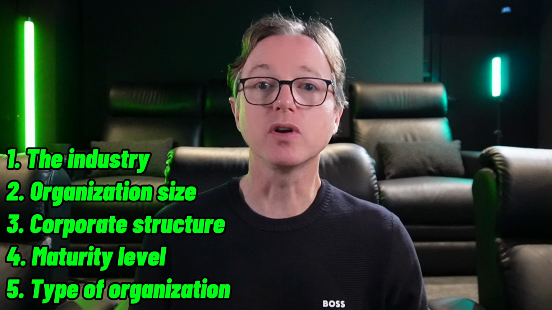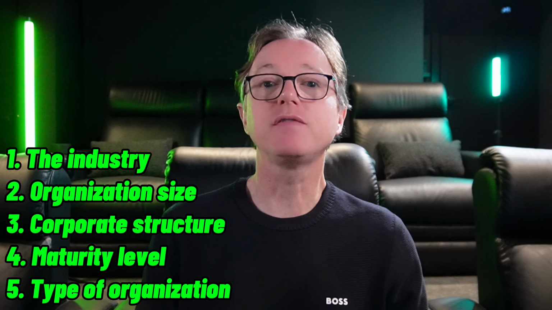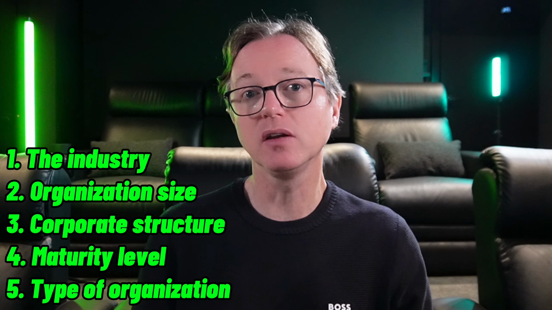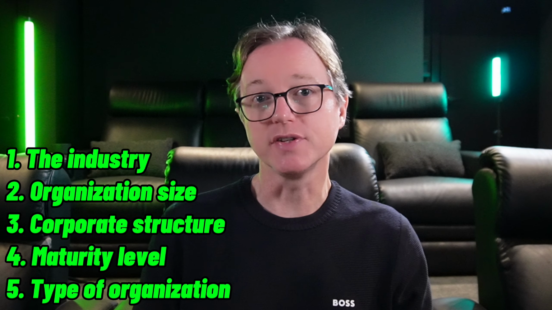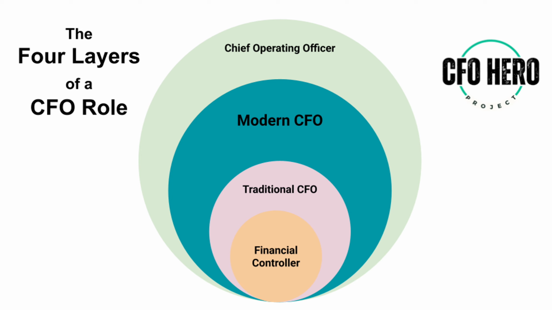And lastly, the organisation type. Now, this can affect whether or not we're talking about a listed company, a private company, a not-for-profit, or a government organisation. So let's dive into the first layer. This is the financial controller.